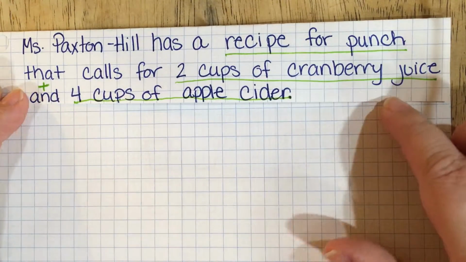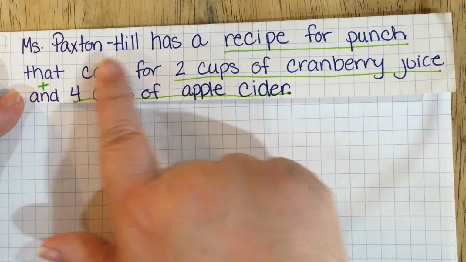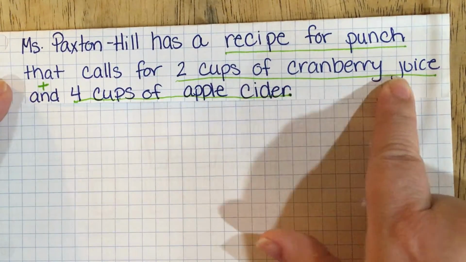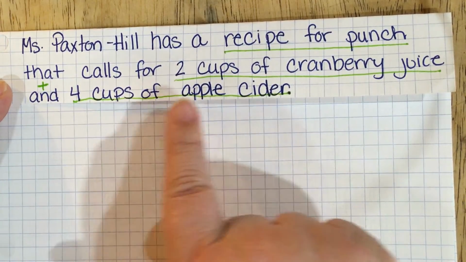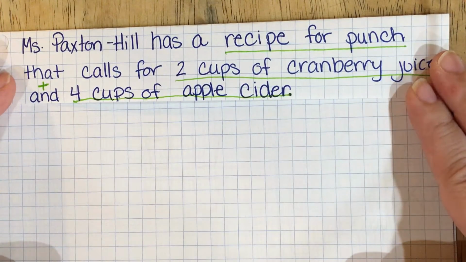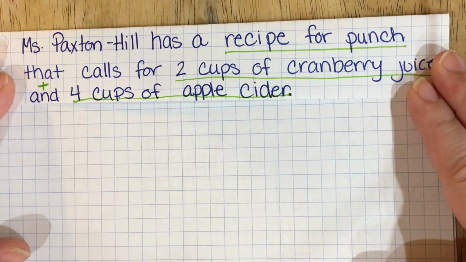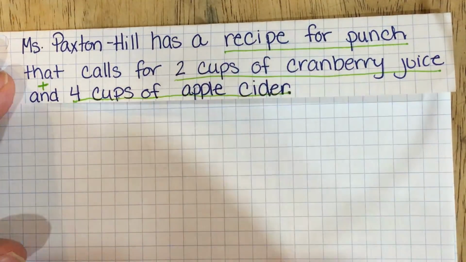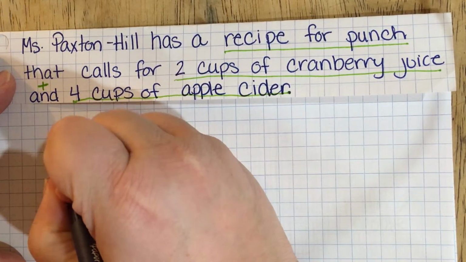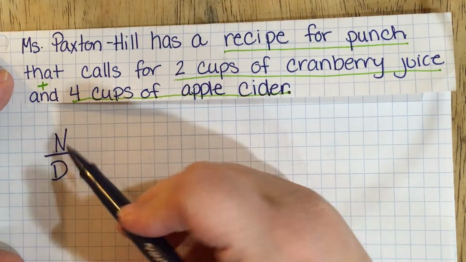All right, the last way we're going to look at representing this particular situation: Miss Paxton-Hill has a recipe for punch that calls for 2 cups of cranberry juice and 4 cups of apple cider. We're setting it up with something that looks like a fraction. Now, technically, it's not a fraction because a fraction means the numerator, the top number, would be a piece of something. So if I wrote n for numerator and d for denominator, that is technically a fraction.